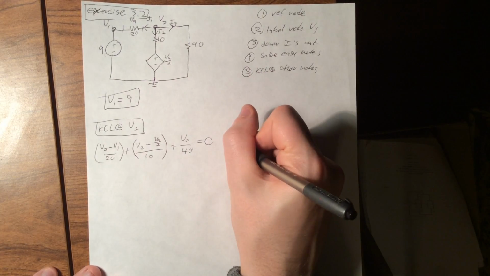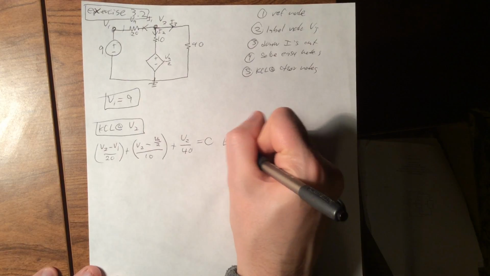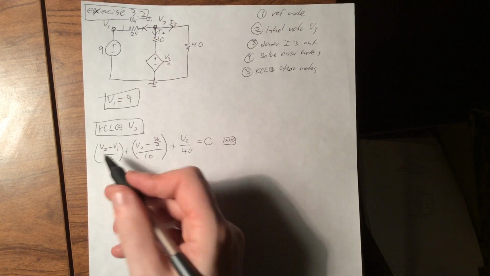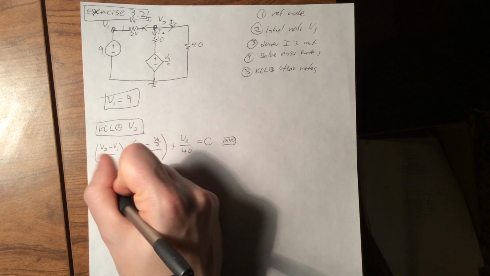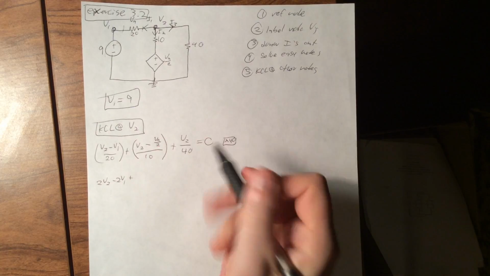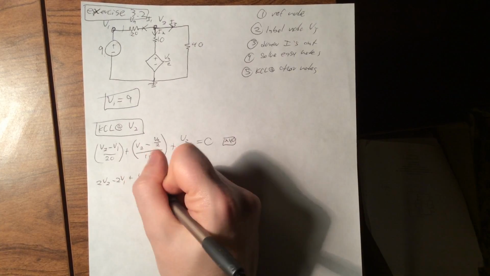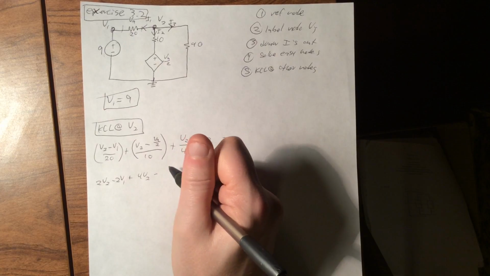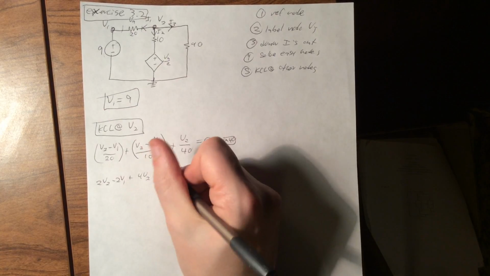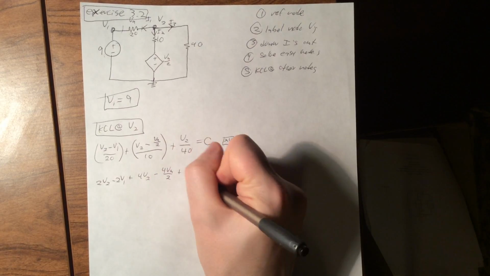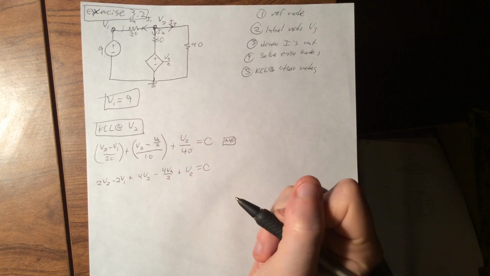So if we multiply this by 40, what are we going to get? 2V2 minus 2V1 plus 4V2 minus 4VA over 2 plus V2 equals 0.